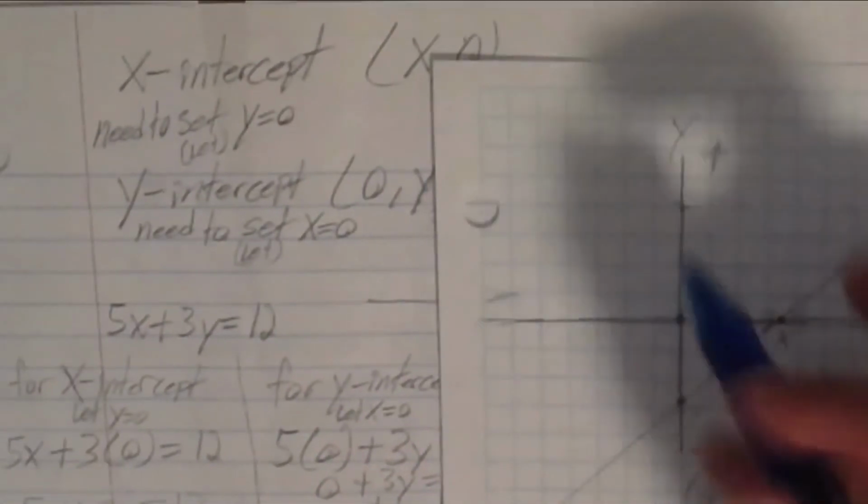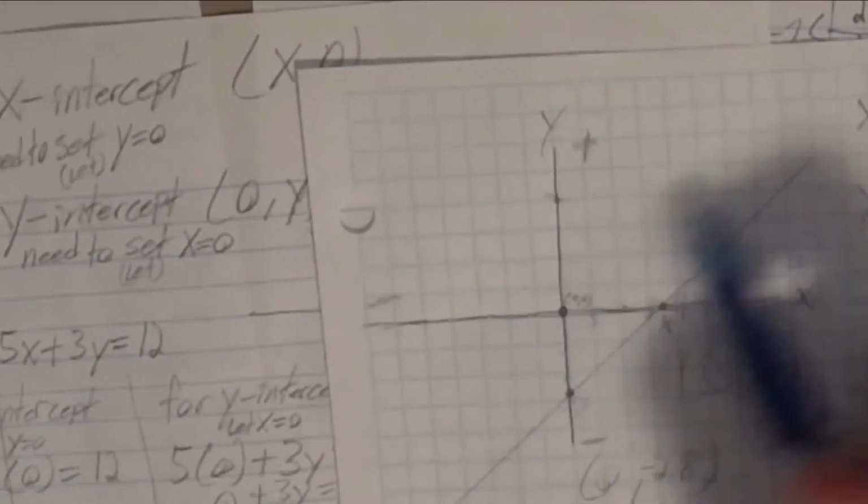You know how I said set y equal to 0 in order to find the x-intercept, and then I kept saying to find the y-intercept, you have to let x equal 0. Well, the reason why we're doing that, and I kept repeating it over and over, is to deal with the x-axis and the y-axis.